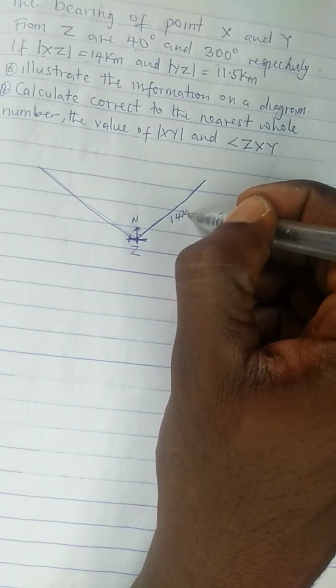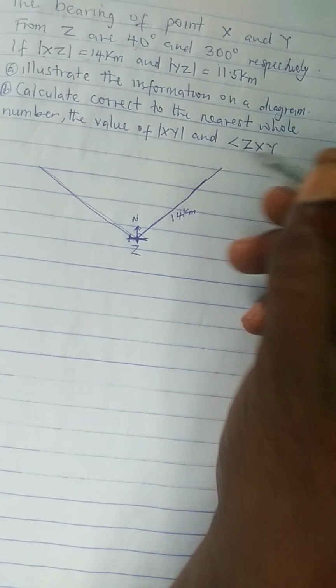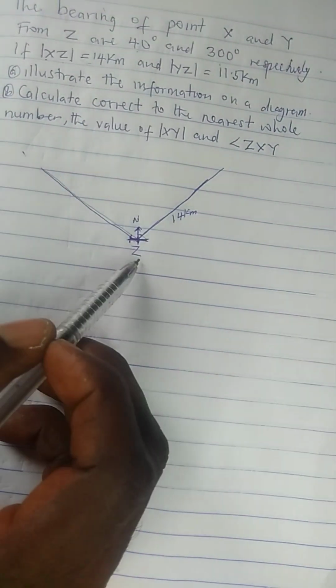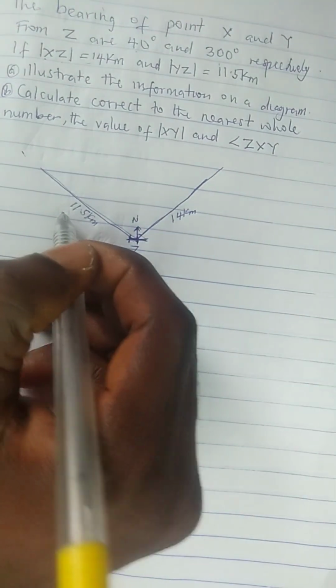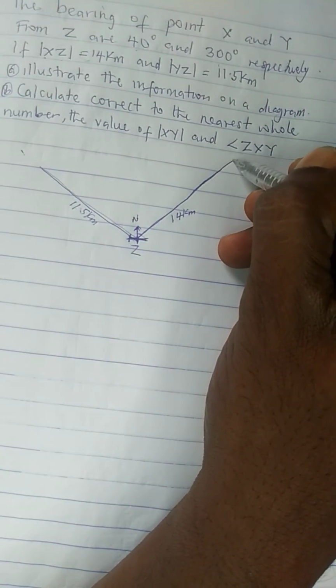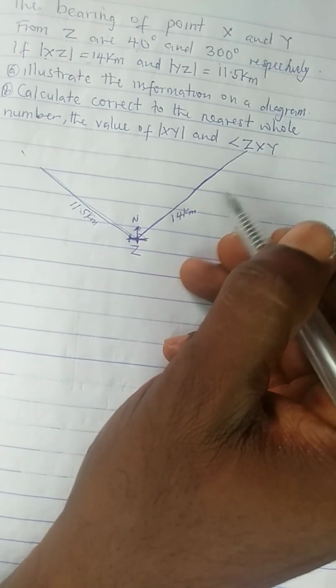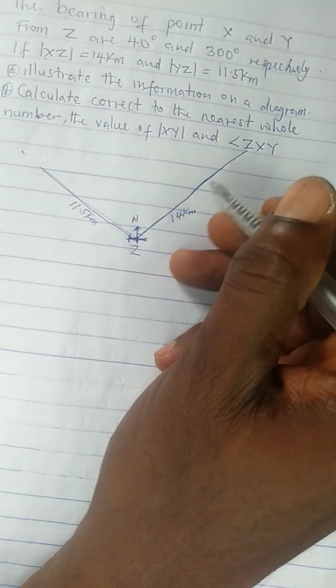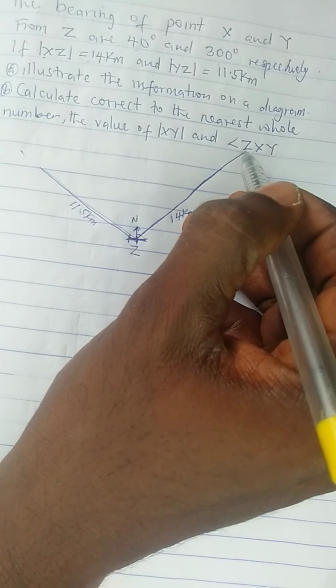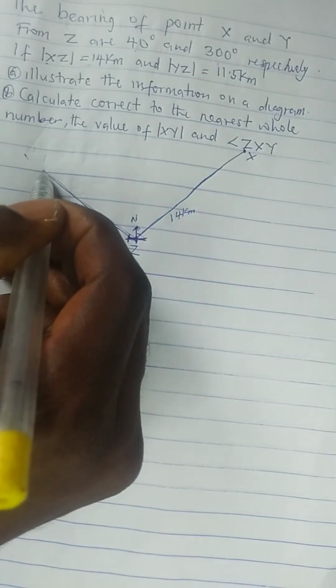And your distance too, whatever the distance is. Let's say this is our X, and XZ is 14, so this will be like 14 kilometers. This is our XZ, and this is our YZ. YZ is 11.5 kilometers. So you can see 14 is longer than 11.5. So in bearing, you make sure that you're realistic. Just extend this line so that it looks longer than this, because 14 kilometers is more than 11.5 kilometers. 14 cannot be the same or shorter than this. So this is where our X is and this is where our Y is.